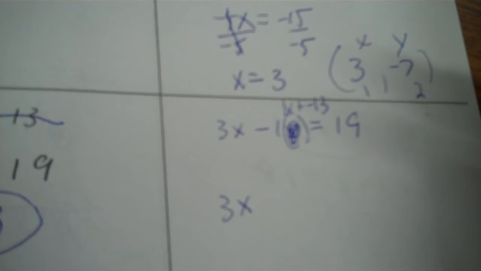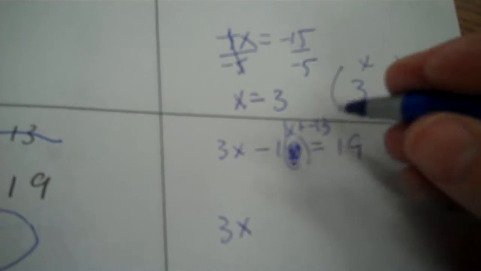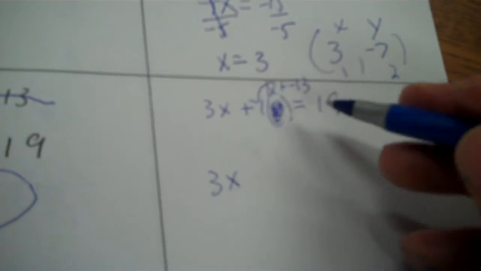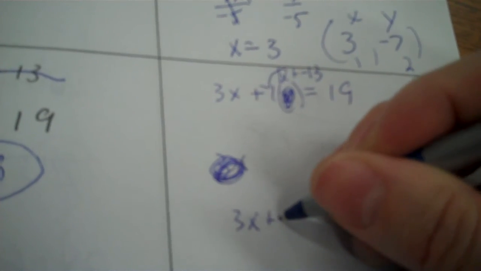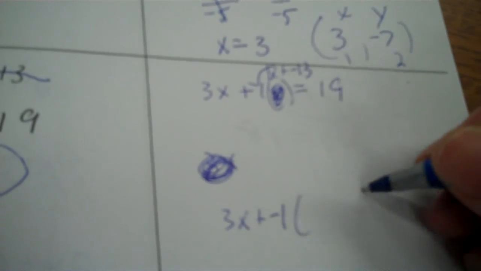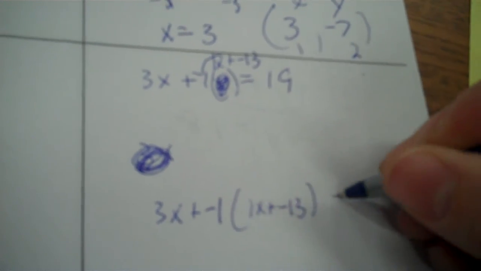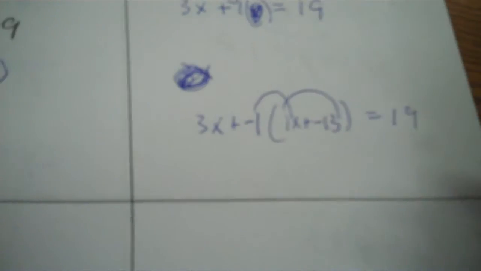Okay. Yeah, this is going to work out, one of those messed up ones yesterday. Okay. I'll keep doing it, but yeah. Okay. So negative 1, or yeah. So I got negative 1. So I got 3x plus negative 1. Parentheses, and in that parentheses I put 1x plus negative 13 equals 19. Okay, so distribute.